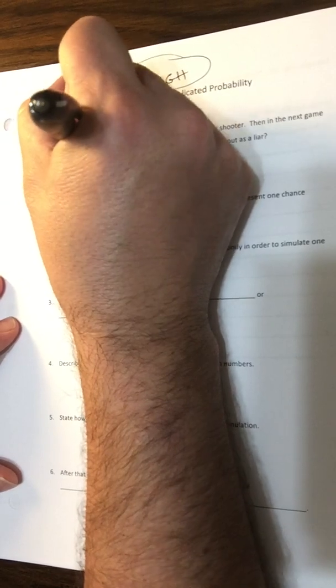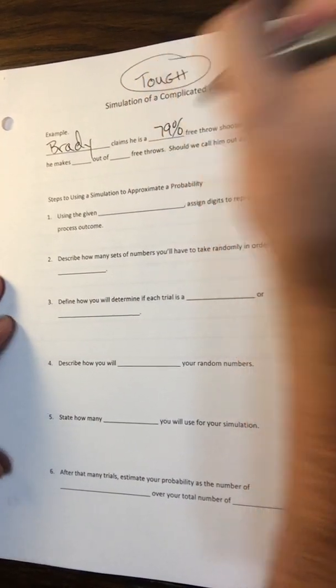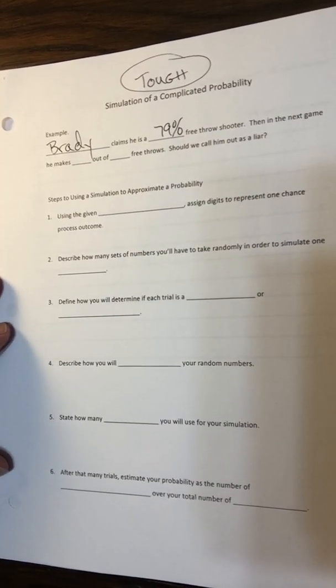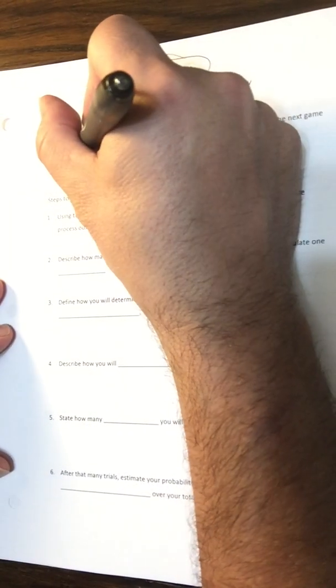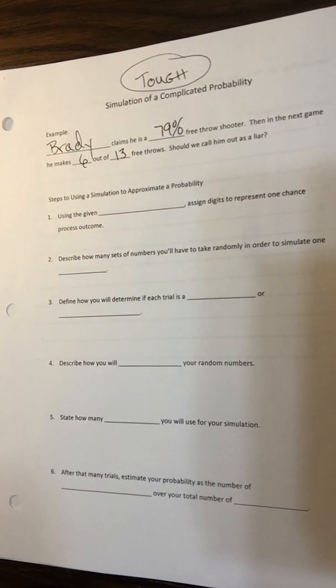All right. Here's an example. I think Brady is a guy who plays basketball, so I'm going to say Brady, and he claims he's a 79% free throw shooter, which is a pretty decent percentage. Then in the next game, he goes out and he makes 6 out of 13 free throws. Should we call Brady out as a liar?